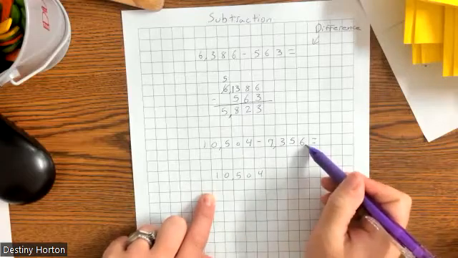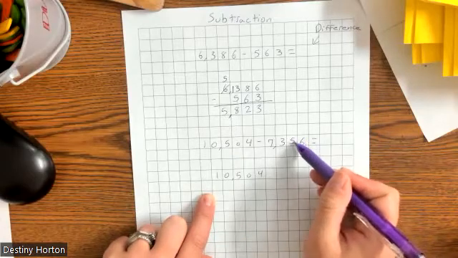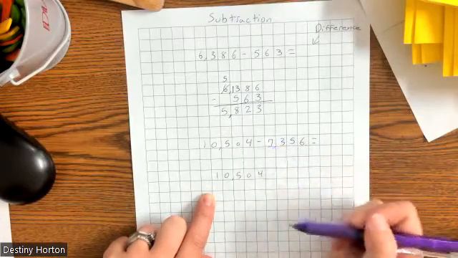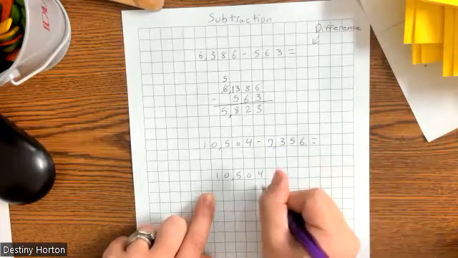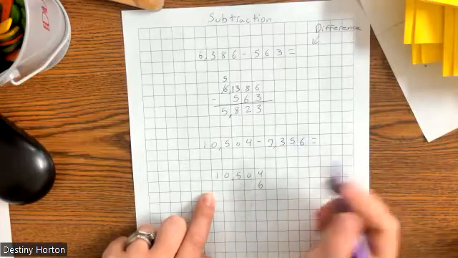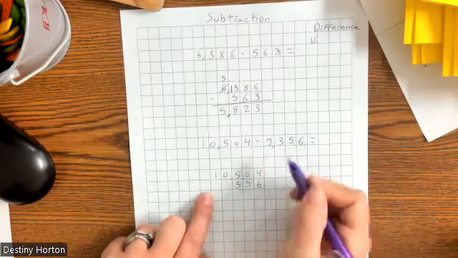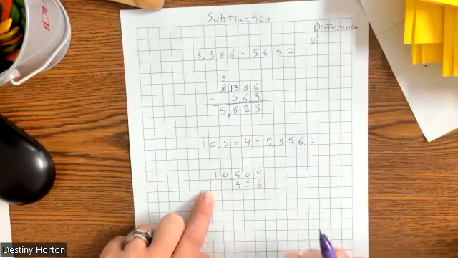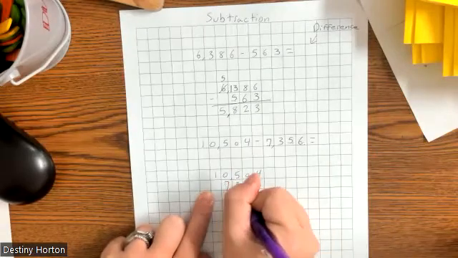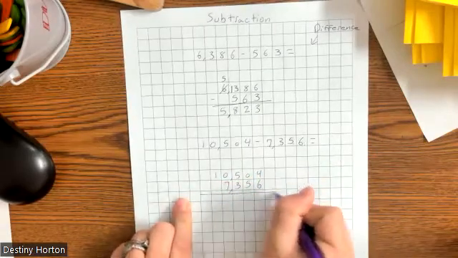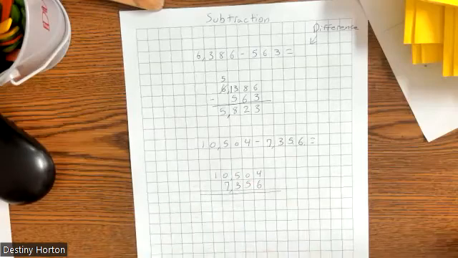Again, the 6 is in the ones place, so I have my ones, tens, hundreds, thousands. So I'm going to put my ones in the ones column, tens in the tens, 3 goes in the hundreds column, and then my 7 is in the thousands, so I need to make sure I line it up with my thousands column. Now I'm ready to subtract.